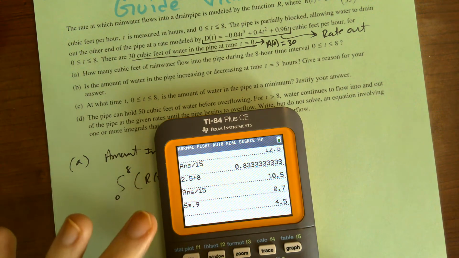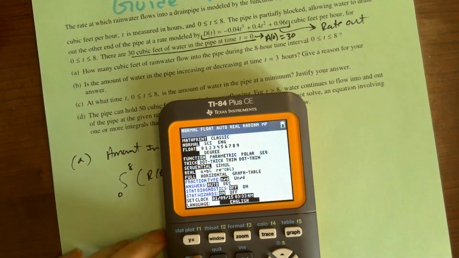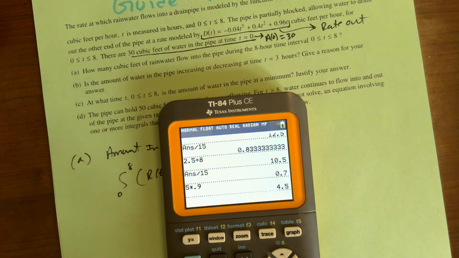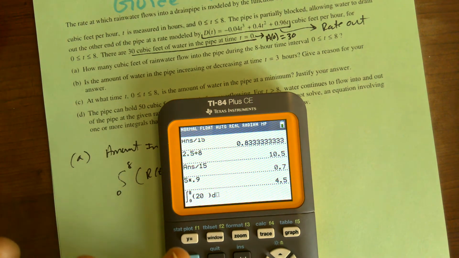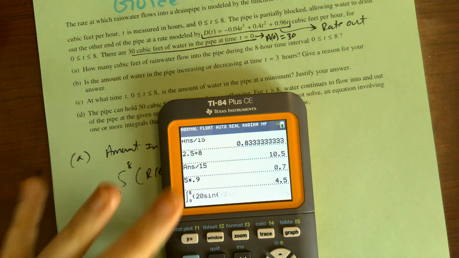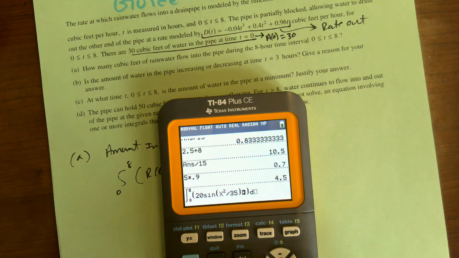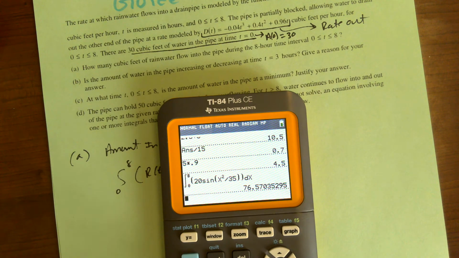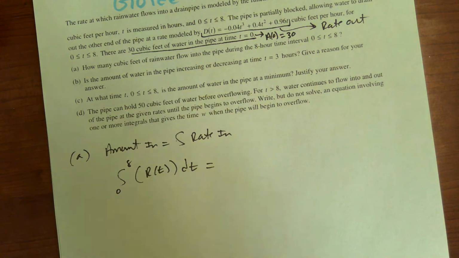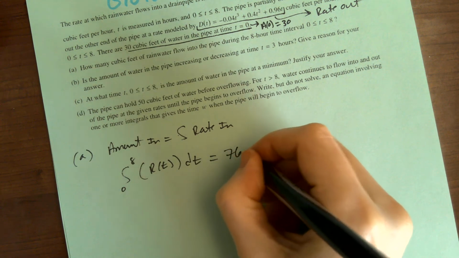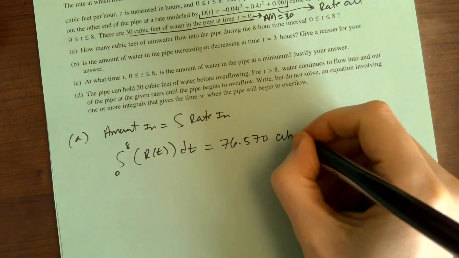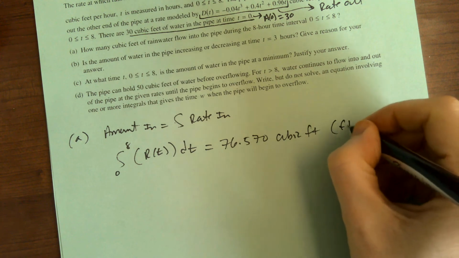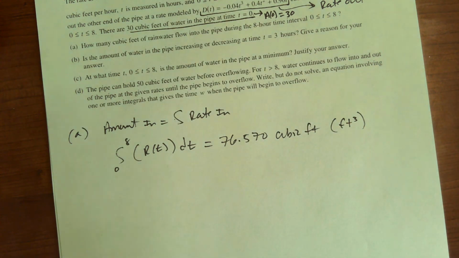I've got to be in radians. Okay, math 9, integral from 0 to 8 of 20 sine x squared over 35 dx. Okay, 76.570. This is cubic feet, or you could also say feet cubed if you want. All right, that's for part A.